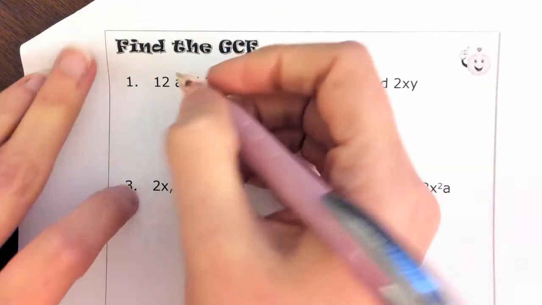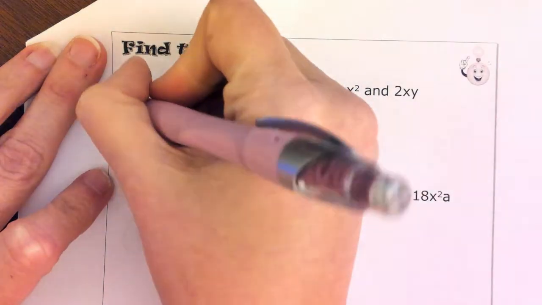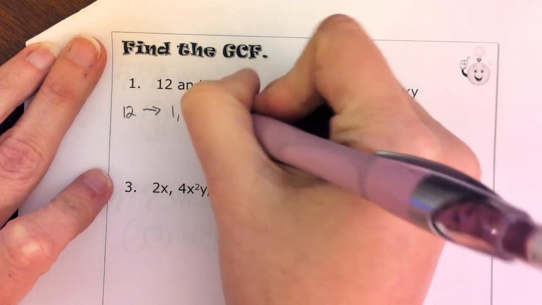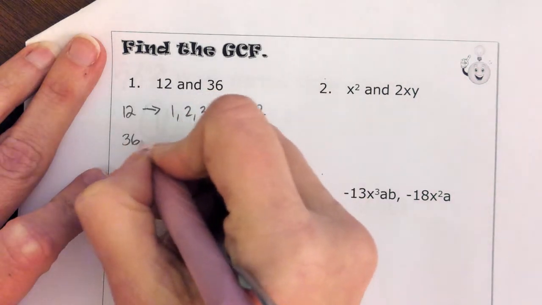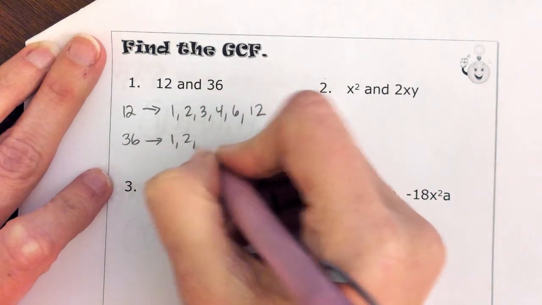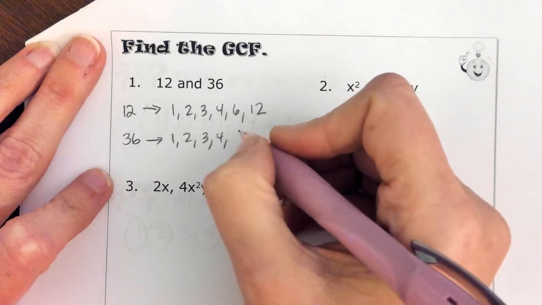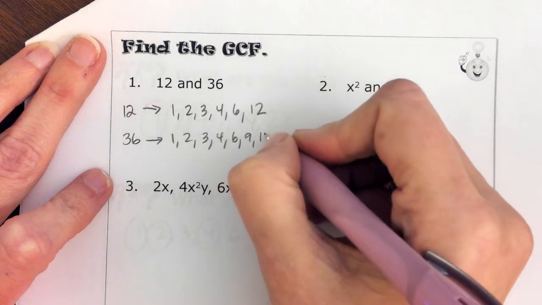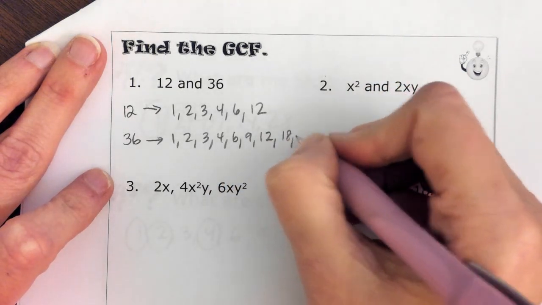Okay, so if I write my factors, for 12 I have 1, 2, 3, 4, 6, and 12. For 36, I have 1, 2, 3, 4, 6, 9, 12, 18, 36.